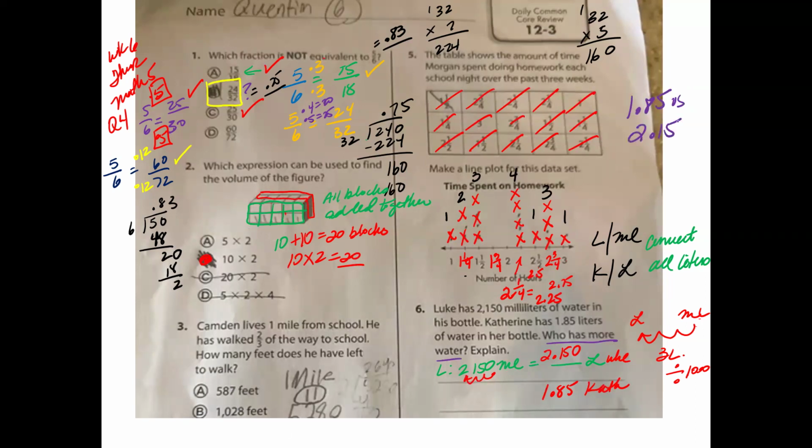Which one's more? Yeah. A liter is equal to a thousand milliliters. 1 liter equals 1,000 milliliters. Luke has more.